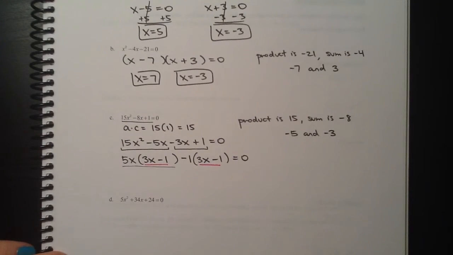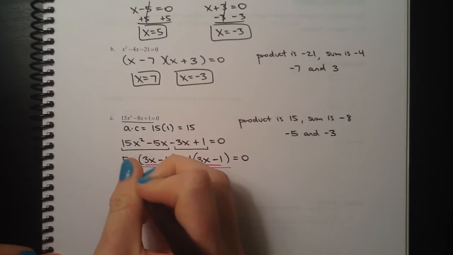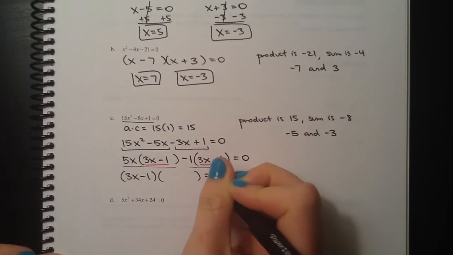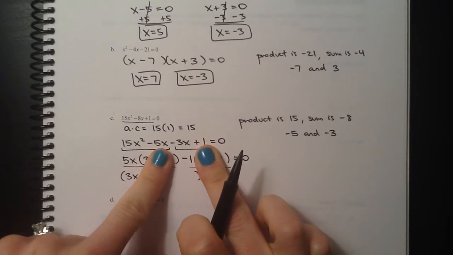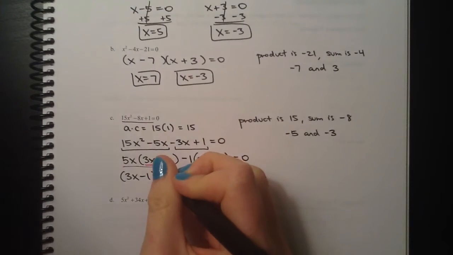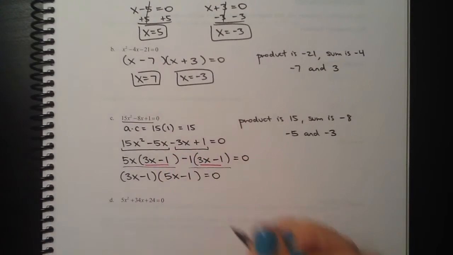This is technically one big term, and this is technically one big term. They both have this in common, so I can factor it out. So it's just like factoring out a GCF that you did before, and then you leave the leftovers in parentheses. So once I factor out this GCF, what I have left is 5x minus 1. Okay, so that is my factorization.